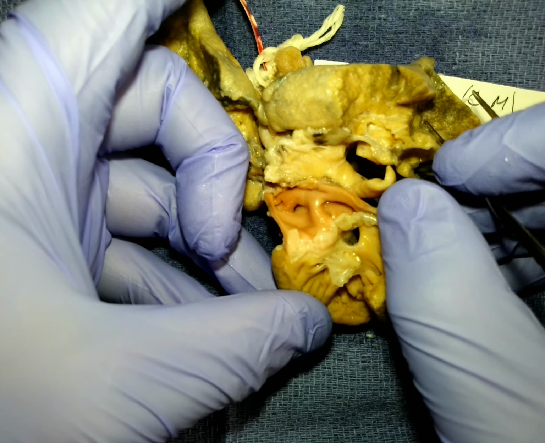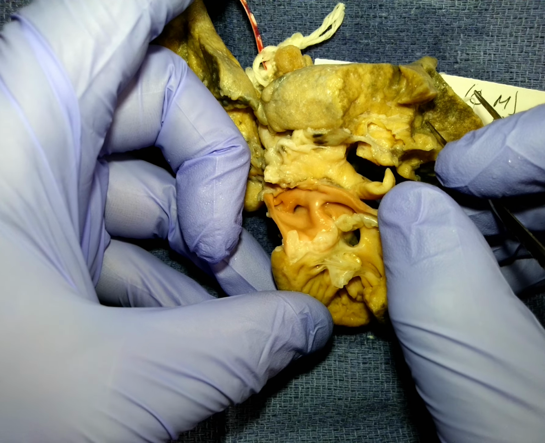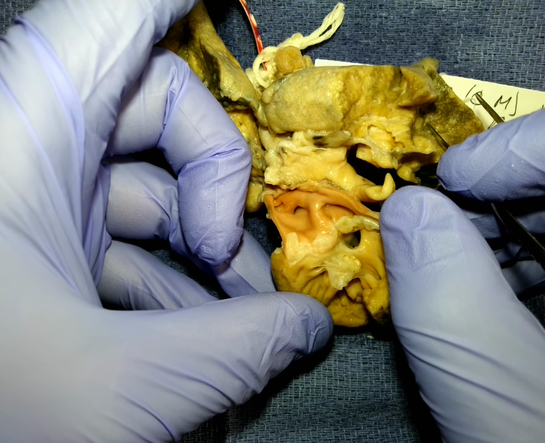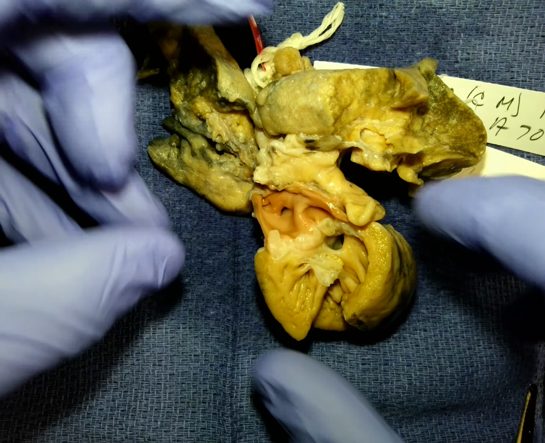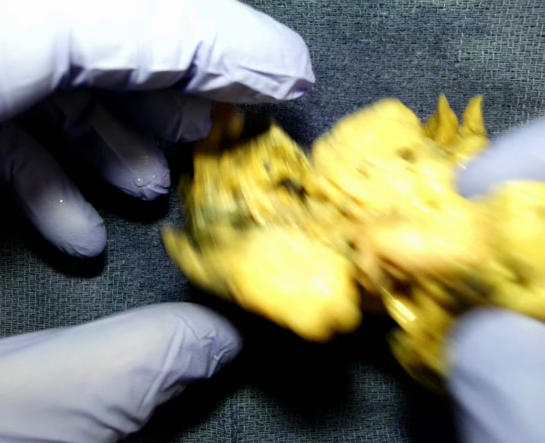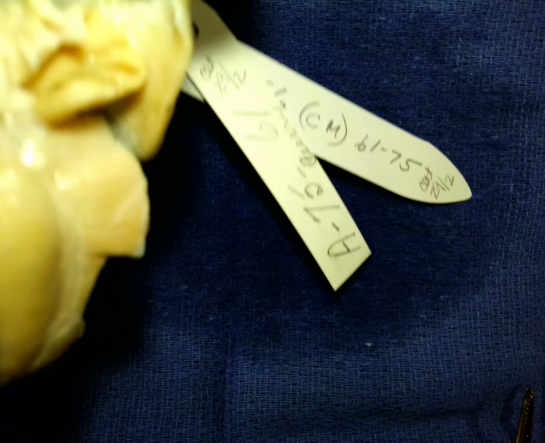So that's common arterial trunk that we would describe as being aortic dominant with PAs that arise from a common trunk. That makes it a pulmonary trunk that arises from a common trunk, a Collette and Edwards type 1.